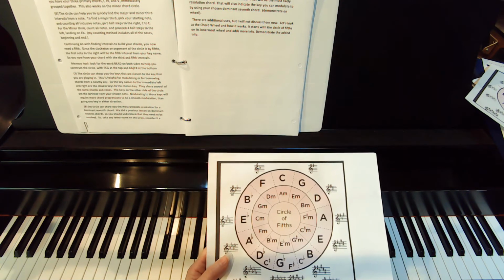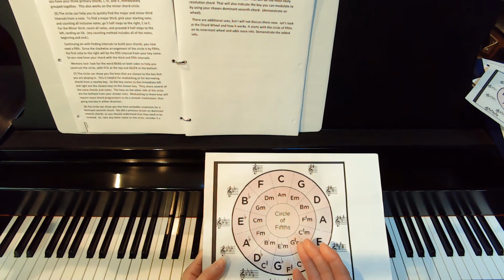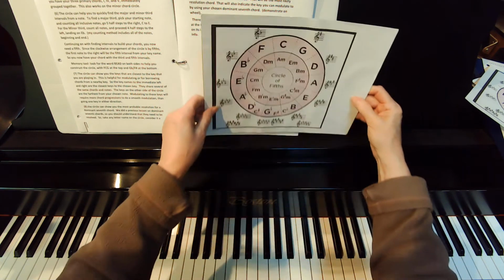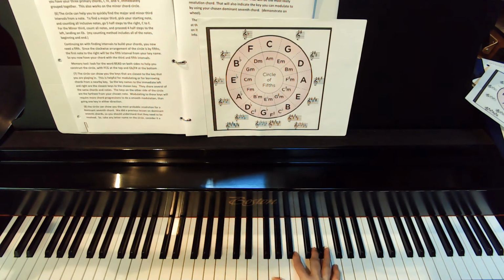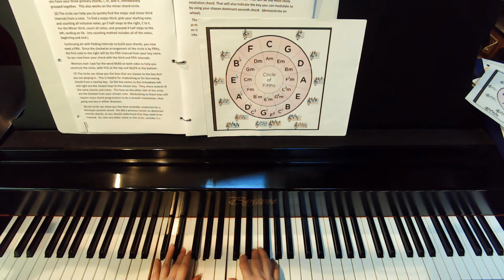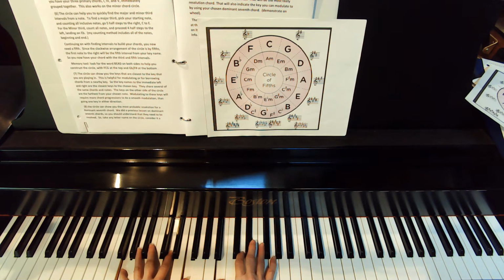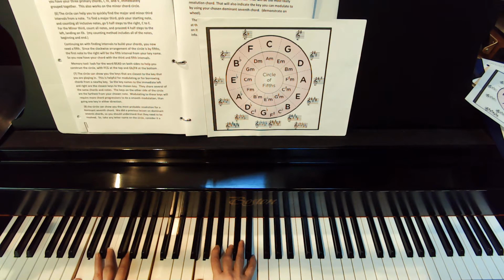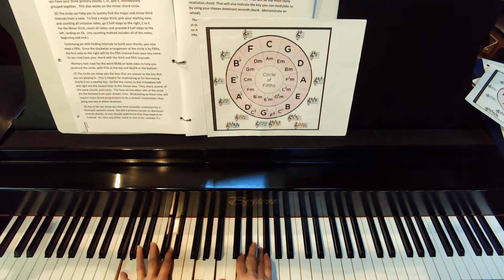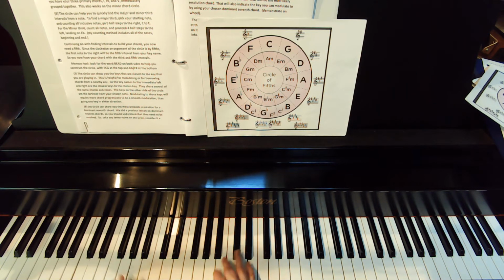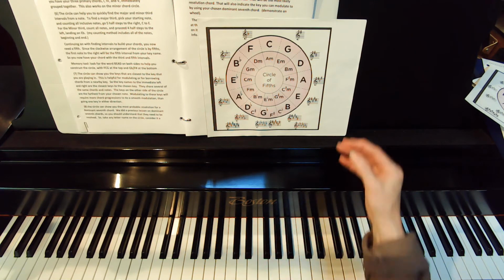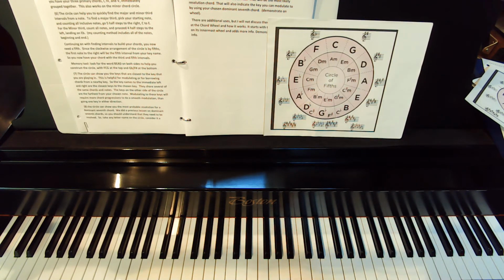That is the most likely resolution. So if we're on a G7, G7 to C, okay?